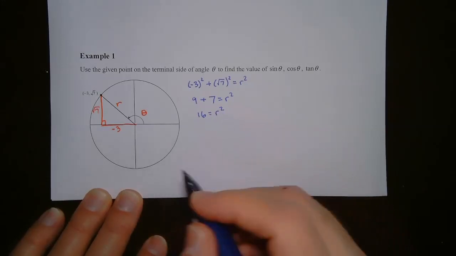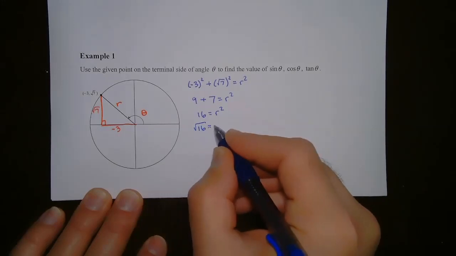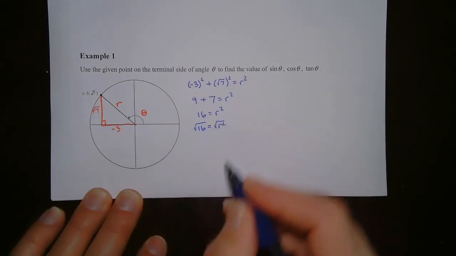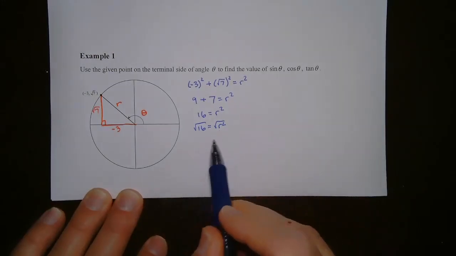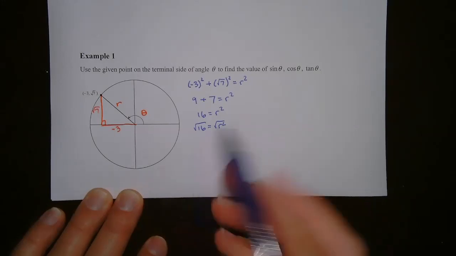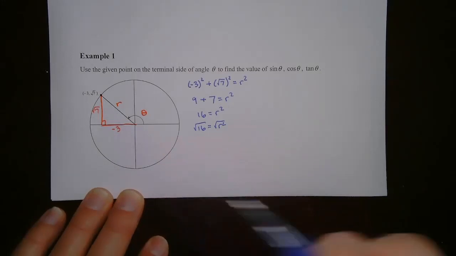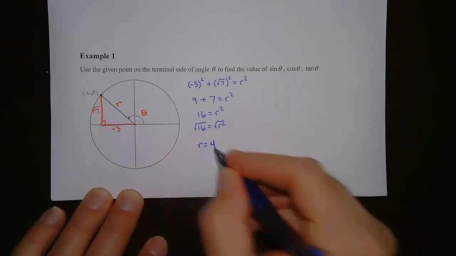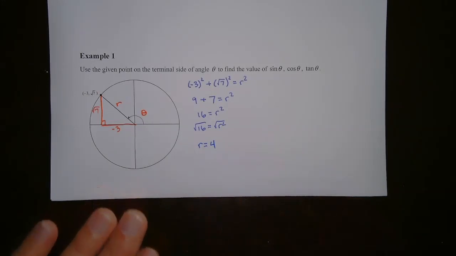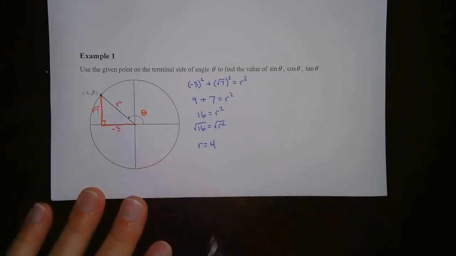We're going to square root both sides. Now this actually becomes the absolute value of r, and so we could get two answers, the positive and the negative. But I'm going to cut the negative part out because I know r is a radius of a circle and it has to be positive. So my r in this case has to be 4, because the square root of 16 is 4. Now I know my r. I know this r is 4.